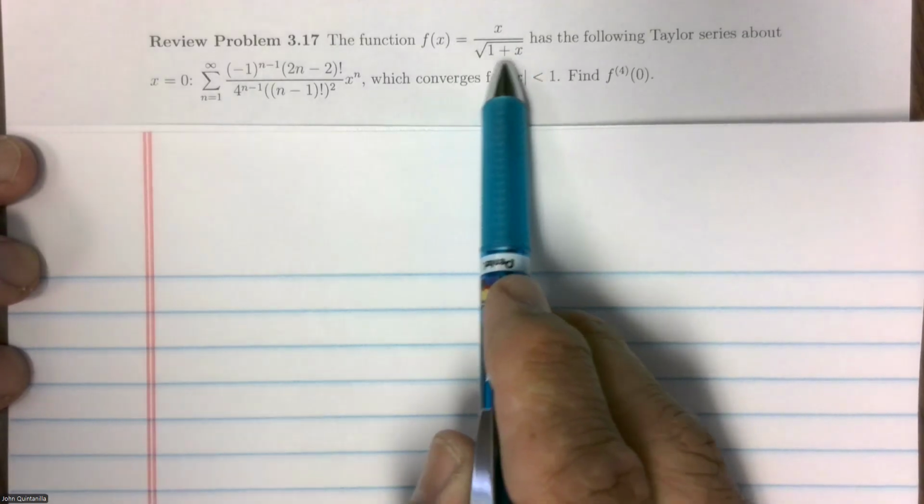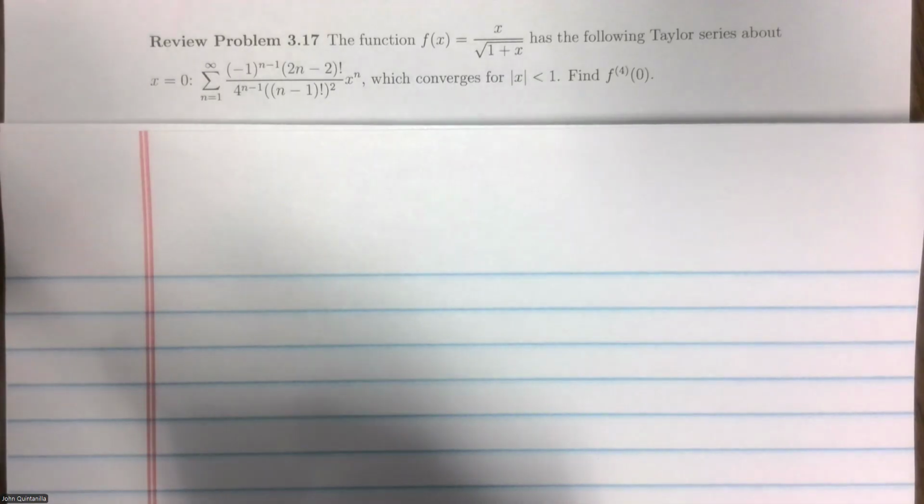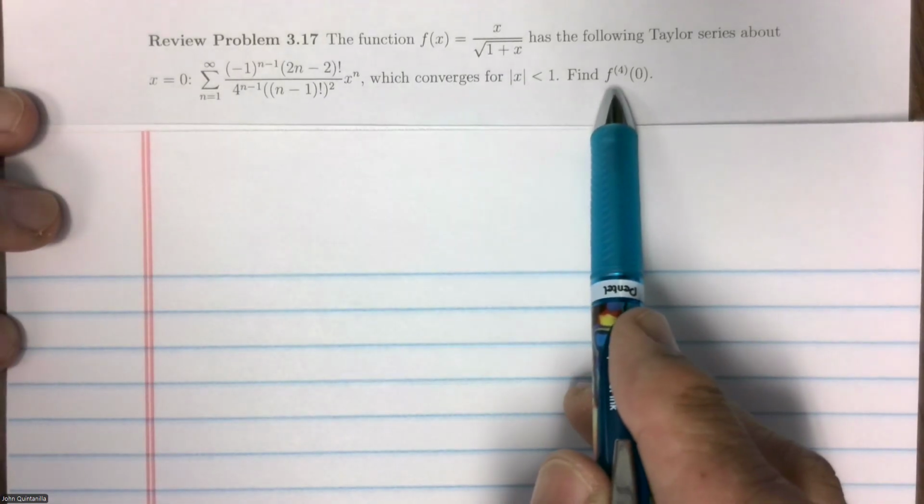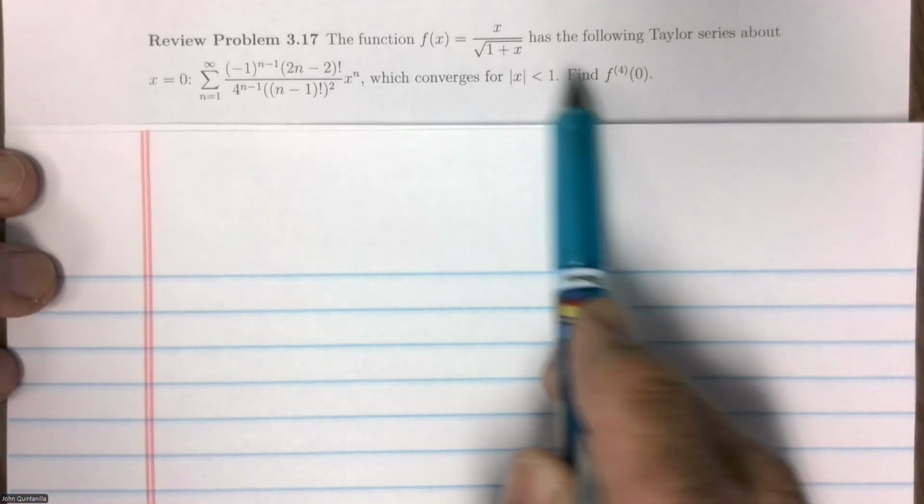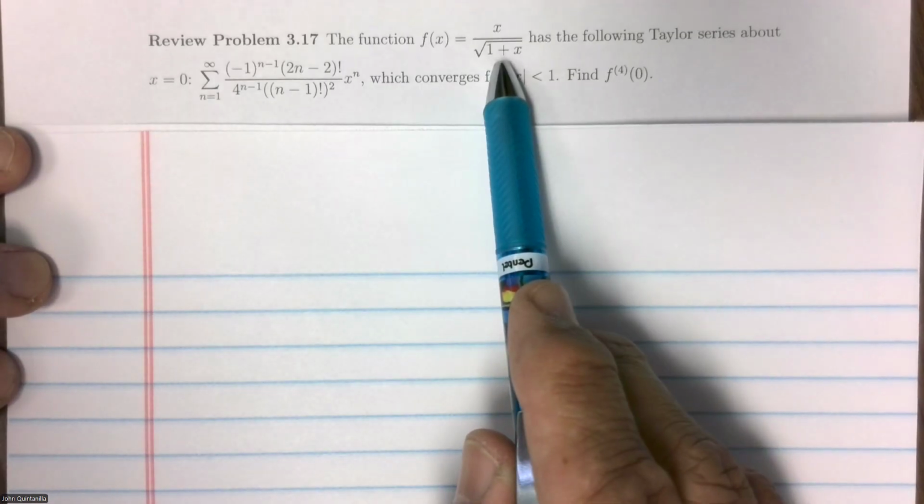Use the quotient rule, use the quotient rule again, use the quotient rule a third time, use it a fourth time, and figure out what the fourth derivative at 0 is. That is doable, but it is painful.